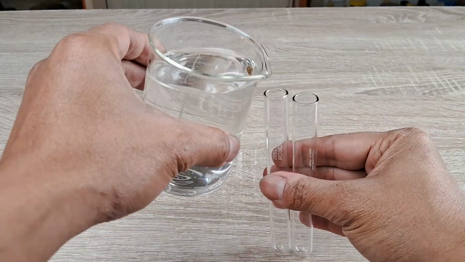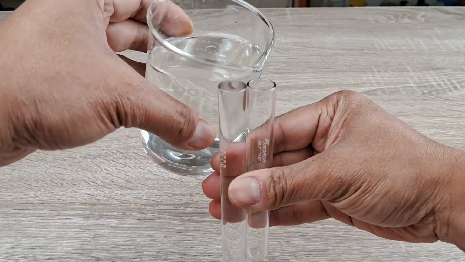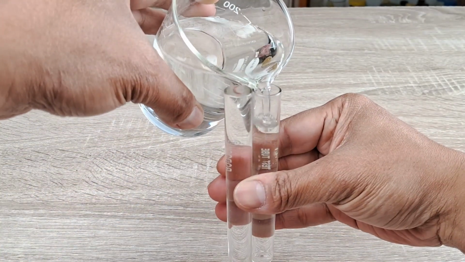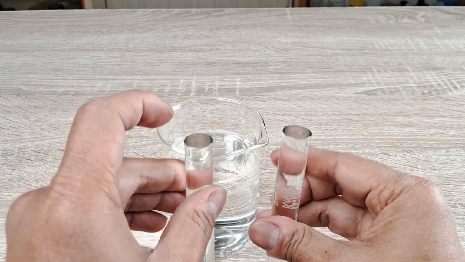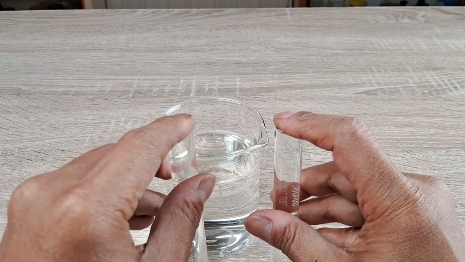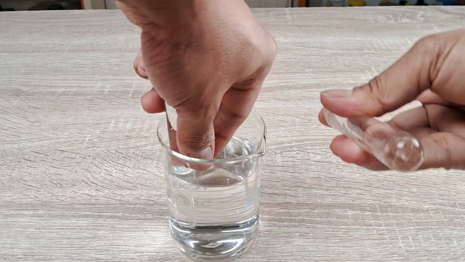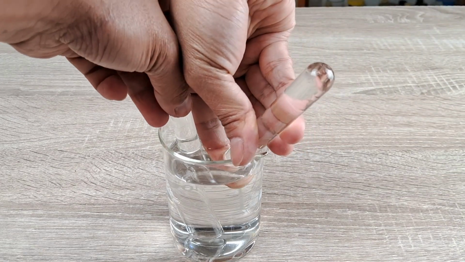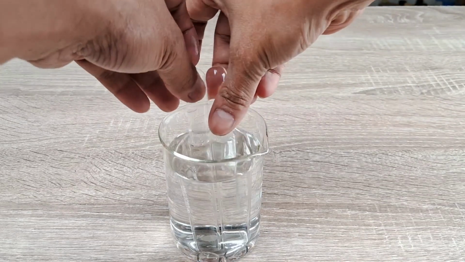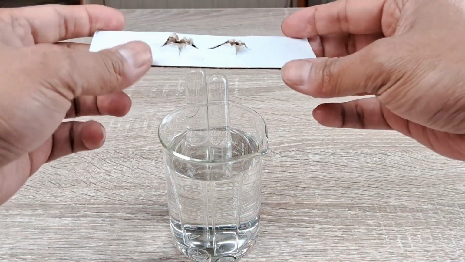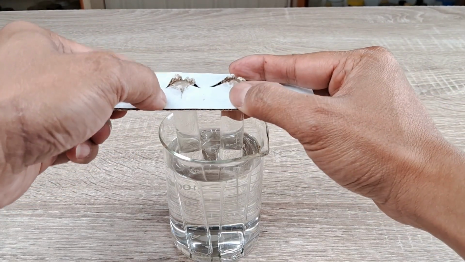Fill 2 test tubes to their brims with the same acidified water from the beaker. Cover the mouths of the tubes with your 2 thumbs or fingers and immerse the tubes upside down in the beaker. You can also support the tubes using a sheet of cardboard with 2 holes as shown here.